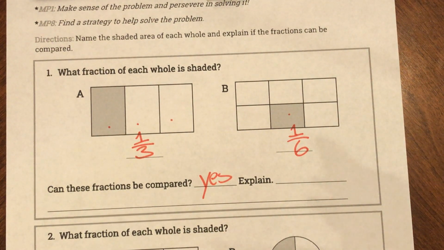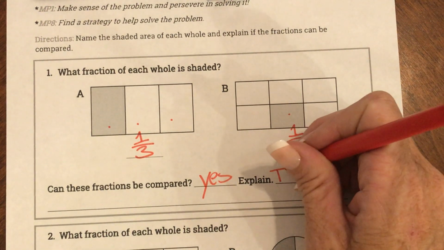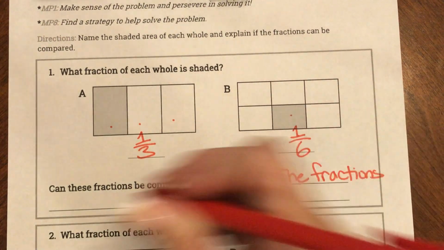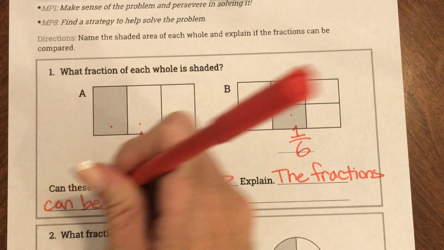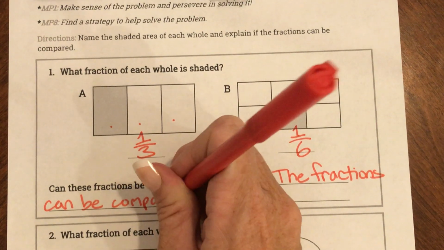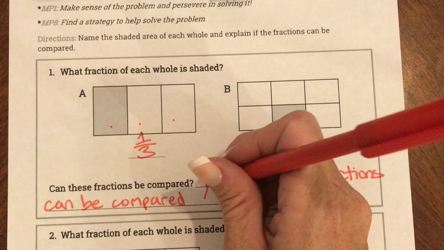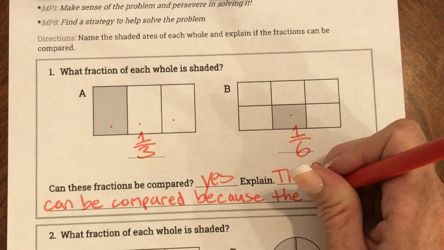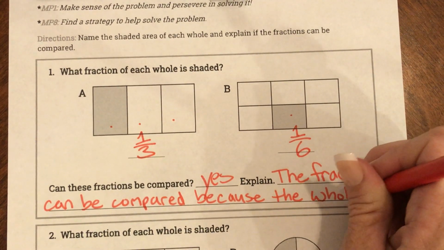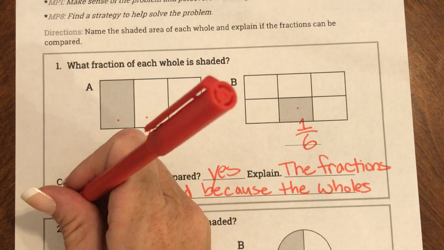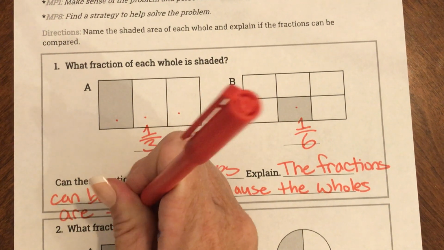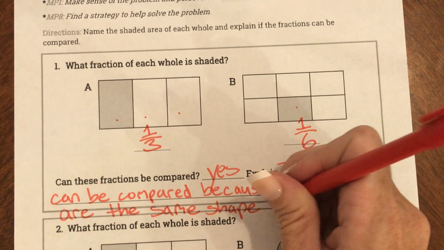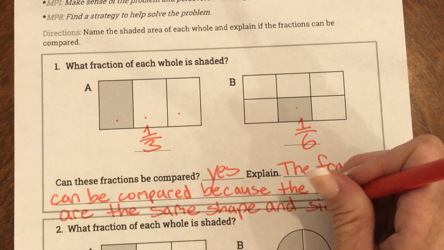The reason I can is we can say that the fractions can be compared because the wholes, and I'm going to run out of space, are the same shape and size.